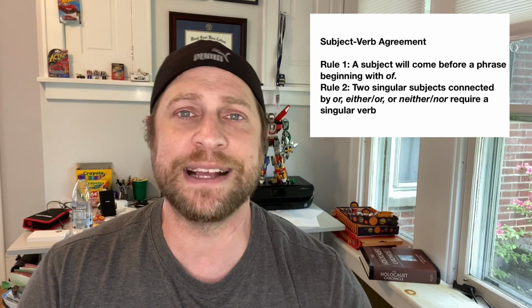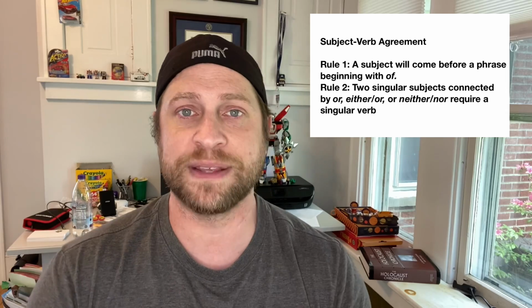But you use "flock," and because of the type of word "flock" is, you use a singular form of the verb. So that's one that oftentimes becomes an issue. And that's what you have to look for. Make sure you're focusing on the subject, which is going to come before the word "of," before the OF in the sentence.